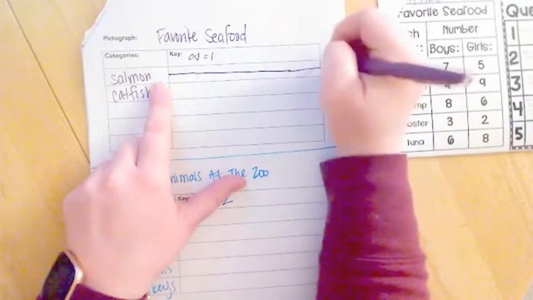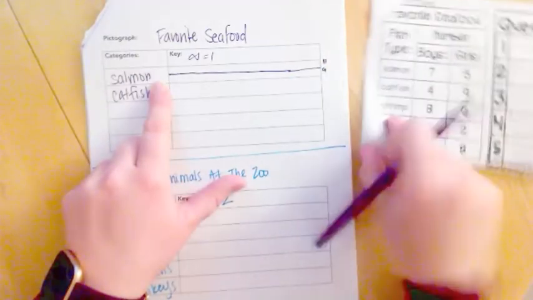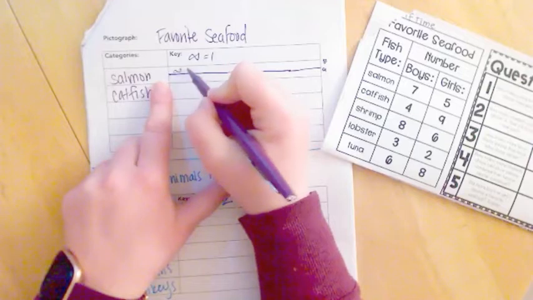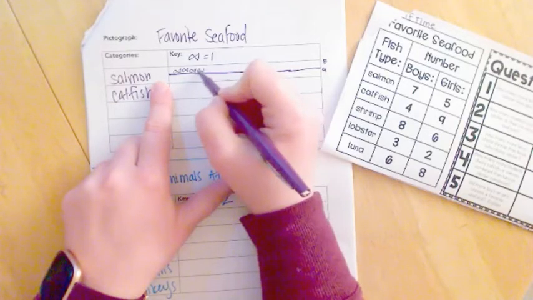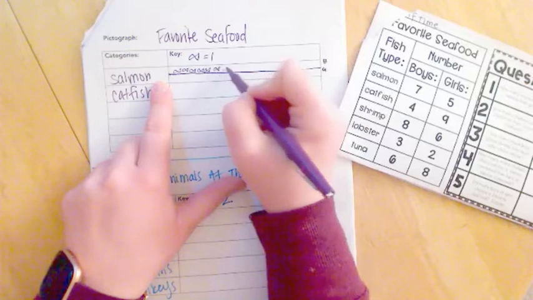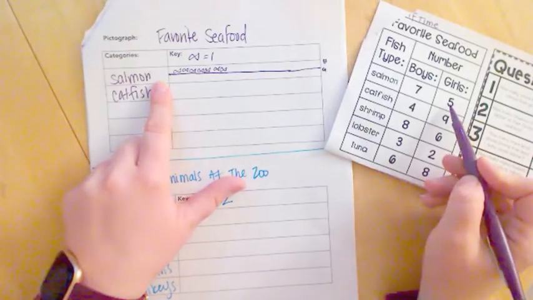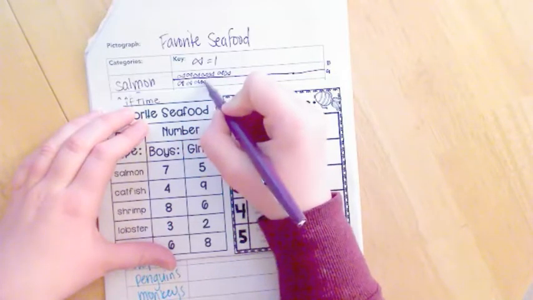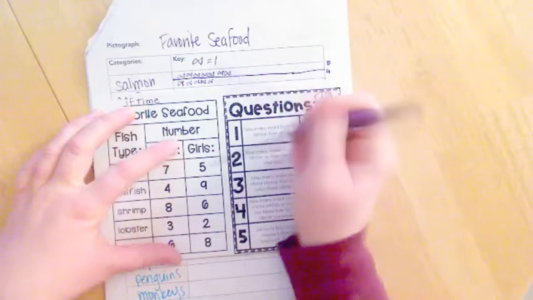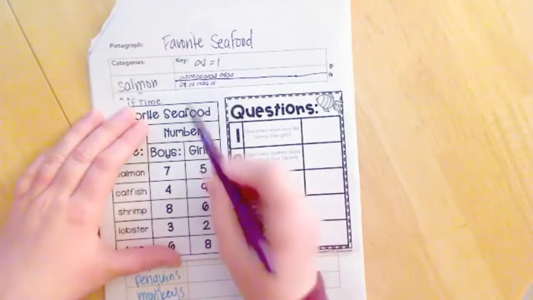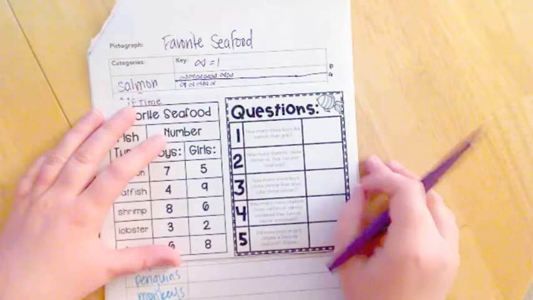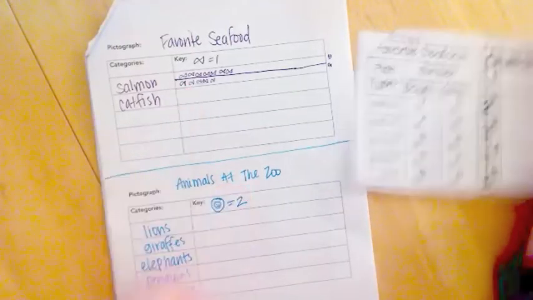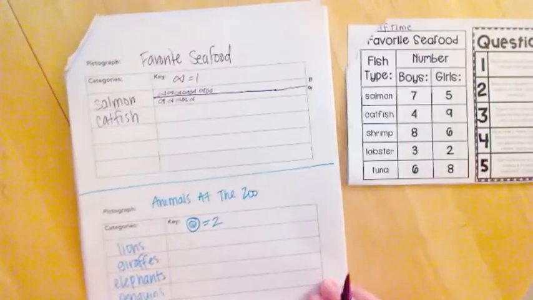I'm always gonna put the boys on top, girls on the bottom. So for boys, I have 7 fish. 1, 2, 3, 4, 5, 6, 7 fish, but then girls have 5. So I'm still in salmon here, boys and girls. So there's 5, 3, 4, 5. So I've got 7 boys, 5 girls. Salmon is their favorite. Okay, so you're splitting that space in half. That's why this is an if time, because it's a little trickier.